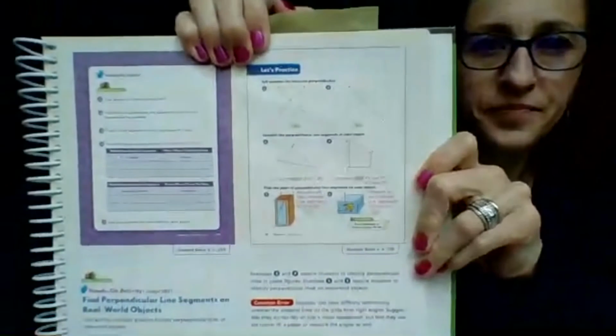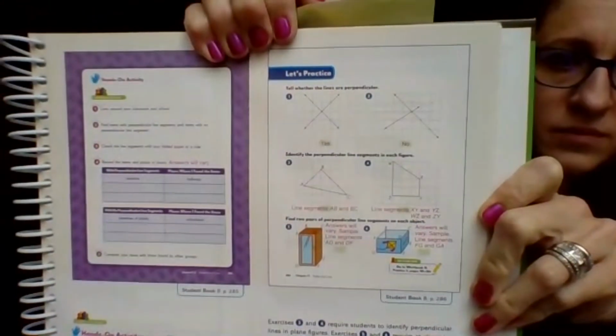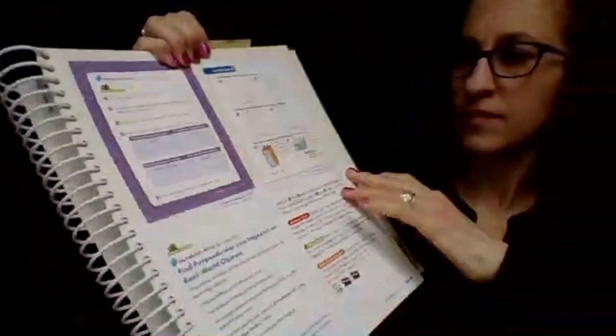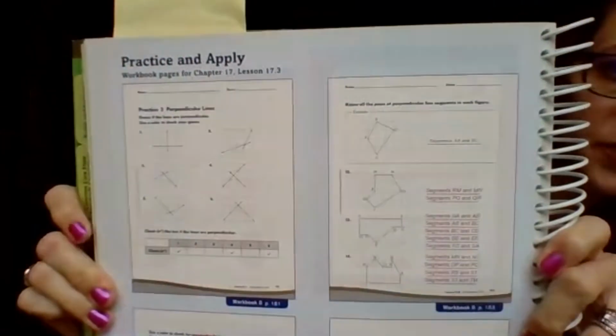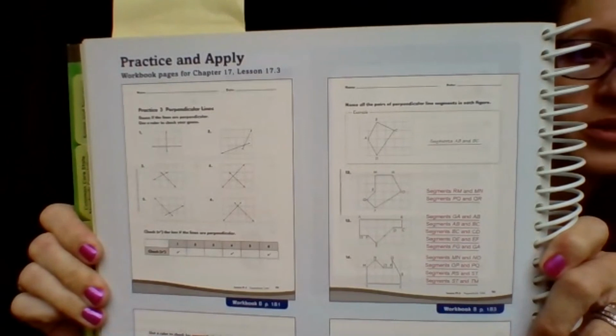Okay, here are the answers for the let's practice. And here are the answers for the homework. I'll show the top 2 pages first, and then I'll show you the bottom 2 pages.